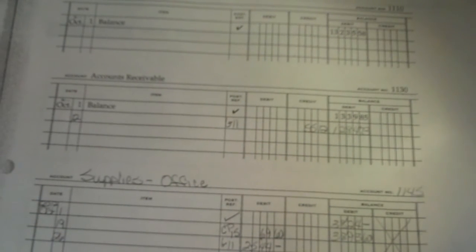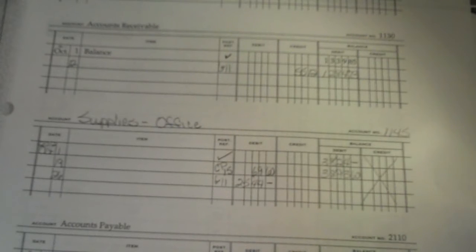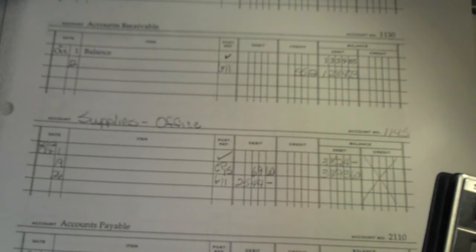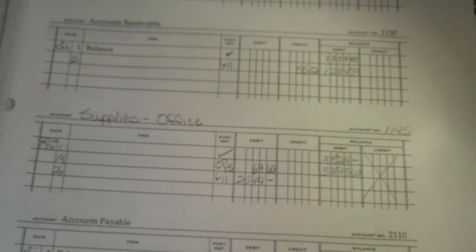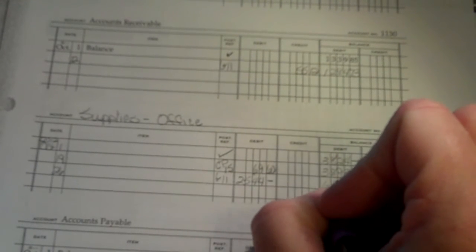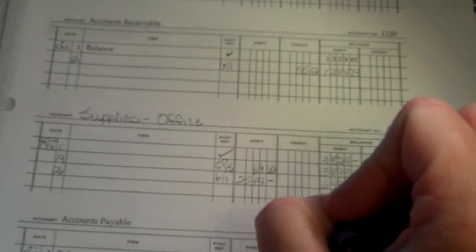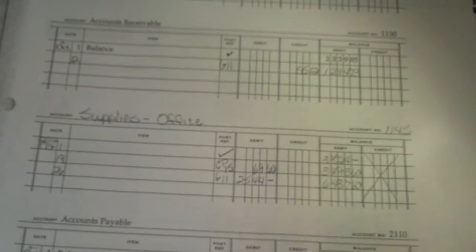I probably should move that up just a little bit more. Sorry. Figuring out the total, those are 2 debits, so I'll add $3,893.60 plus $2,544, $6,437.60. Account number 1145 goes back on the post-reference column on the general journal.